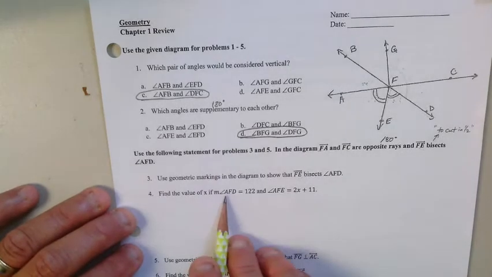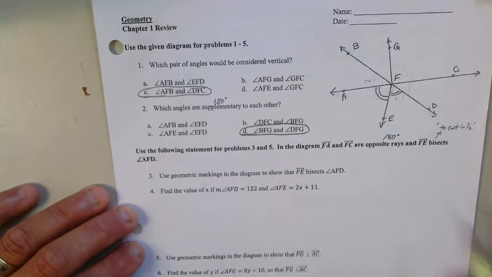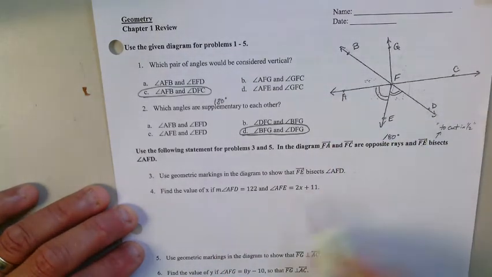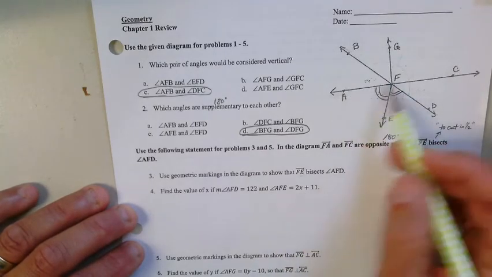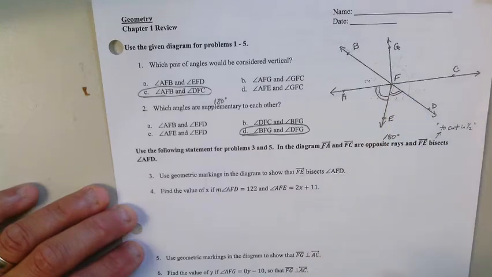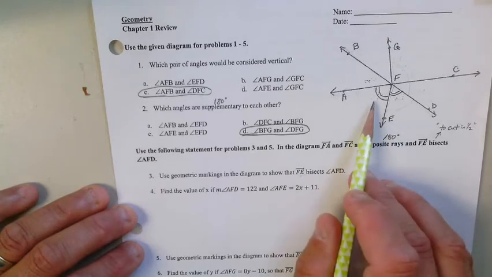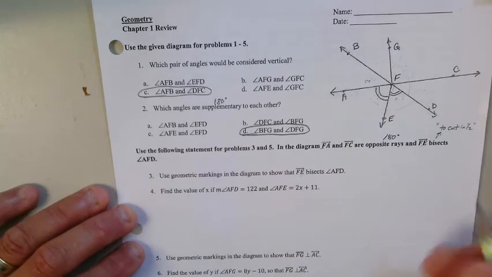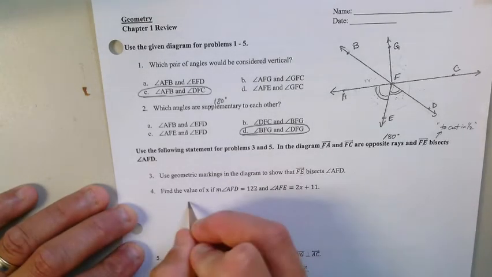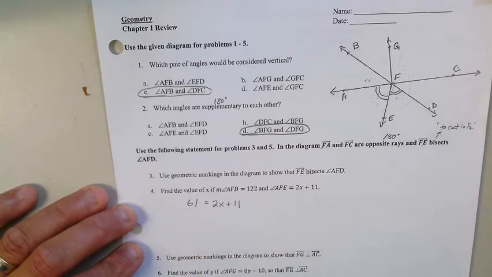Find the value of x if the measure, remember that m means measure, angle AFD equals 122, so this whole angle is 122, and angle AFE is 2x plus 11. So this portion of the angle is 2x plus 11. Now here's the deal. If this whole angle is 122, what does the measure of this part have to be? Well, 122 divided by 2 is 61 degrees. So you could go ahead and say that AFE, which is 61 degrees, is equal to 2x plus 11, okay?